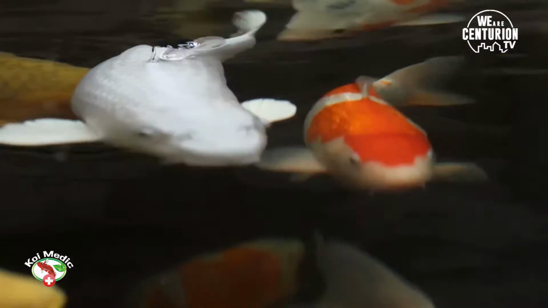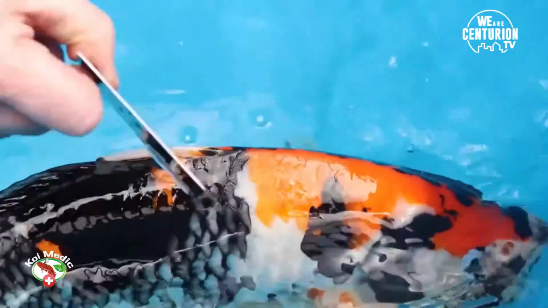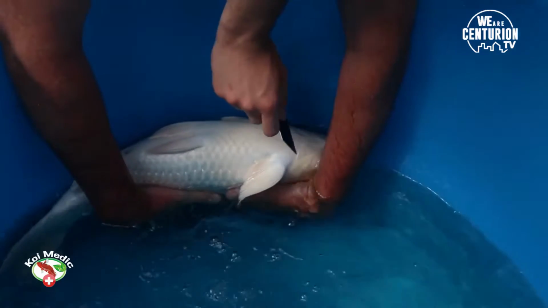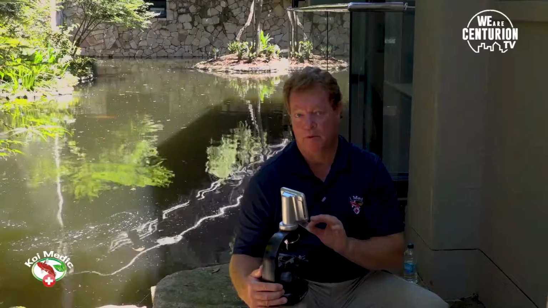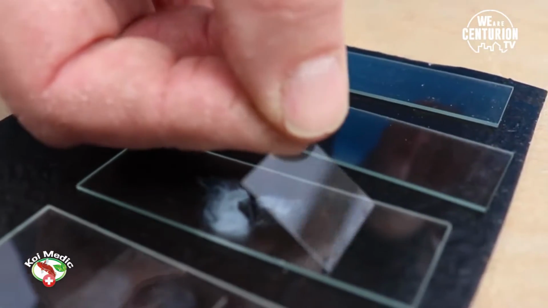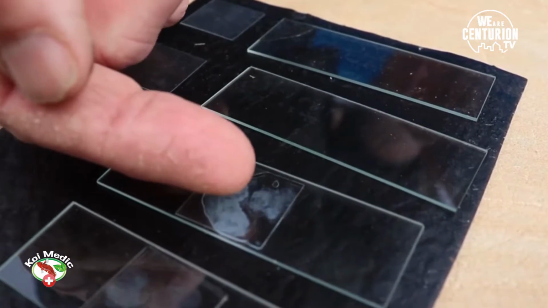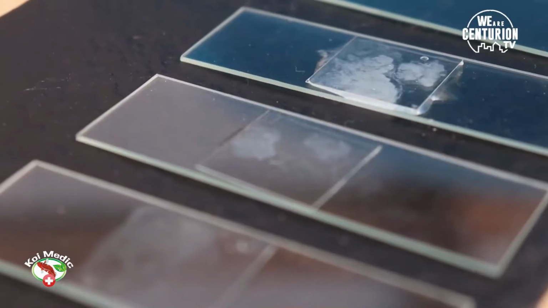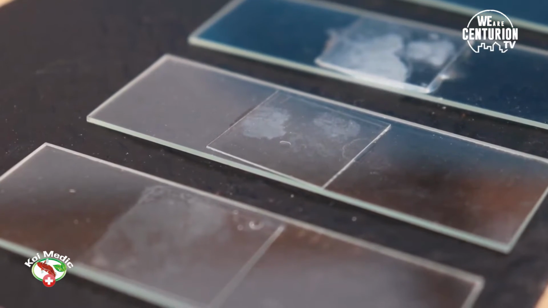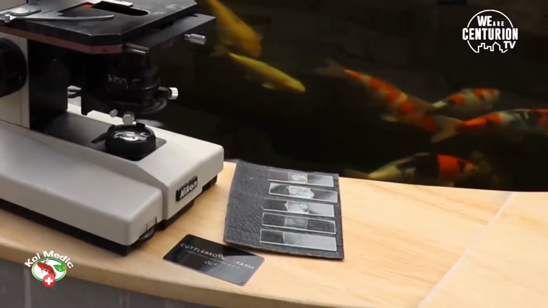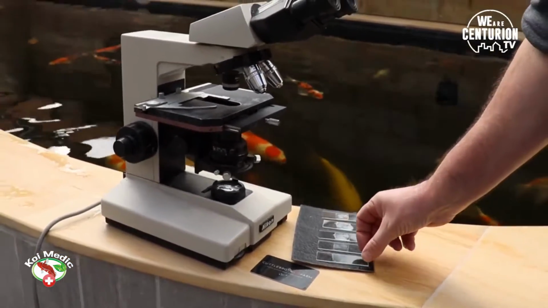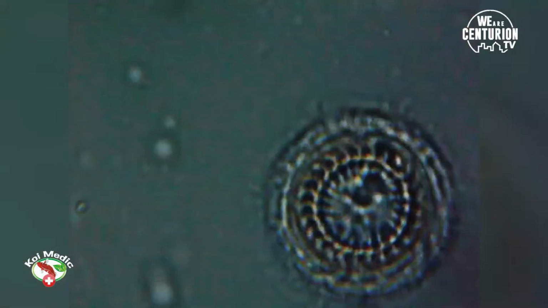You scrape off the gill filaments, the soft skin, and a lot of times the side of the body as well. But that's where you would pick up. With a fish that is not well, you would more than likely pick up the parasites. Once you've assessed what parasite it is through your microscope, because you cannot see it with the eye, it's critical that you use this first before you medicate, because you don't know what you're medicating for. That's very important, and that can save you a lot of money. So let's go and have a look at this parasite that I picked up.